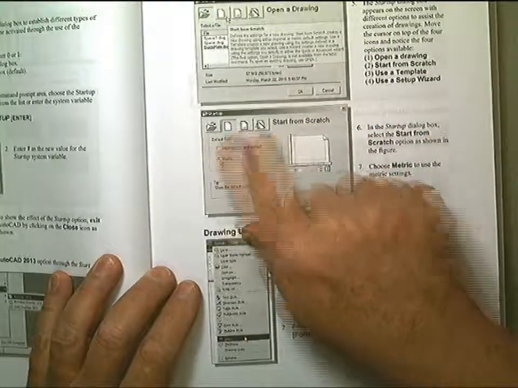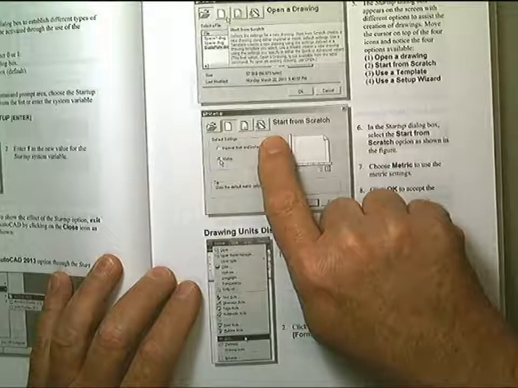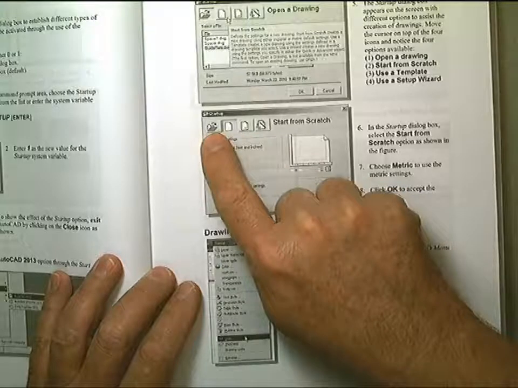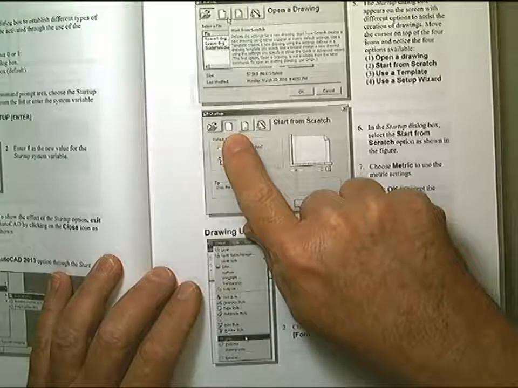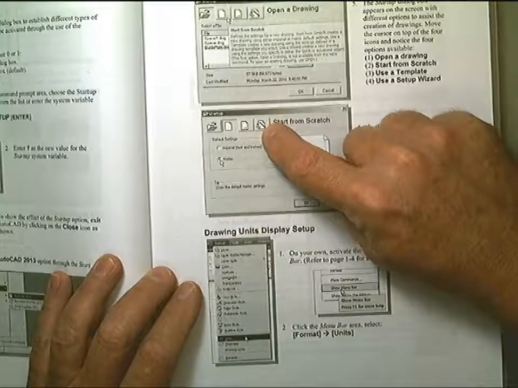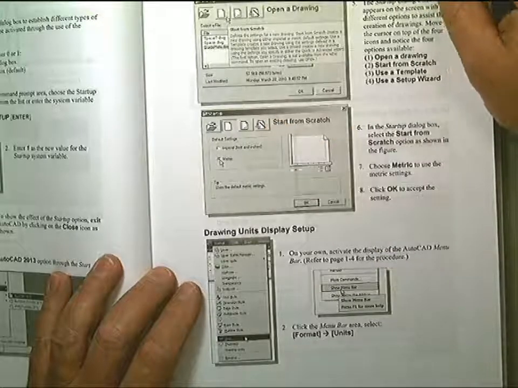very quick starts to the basic operations that we do in AutoCAD. Opening a drawing, starting up a generic vanilla from scratch, using an existing template, and to a lesser extent using this wizard that helps us create a particular type of drawing and a particular size of drawing.